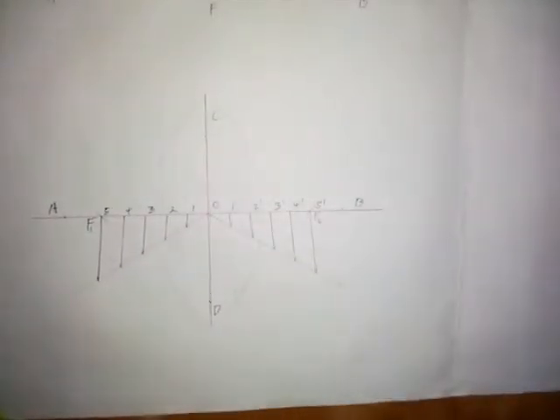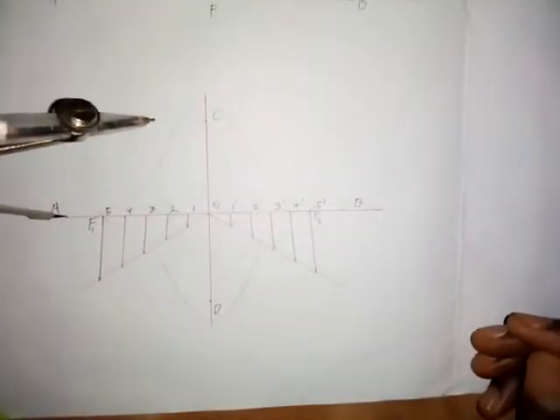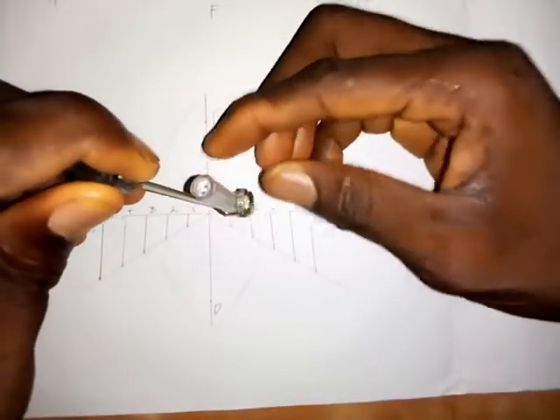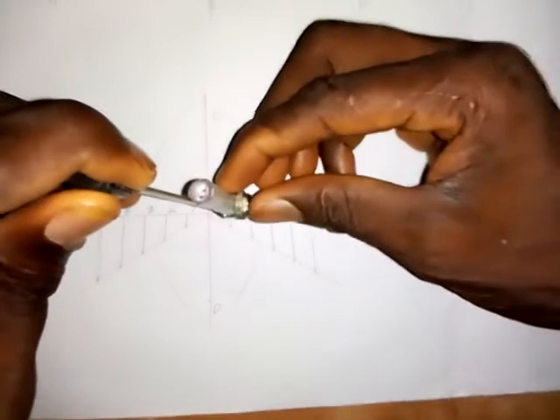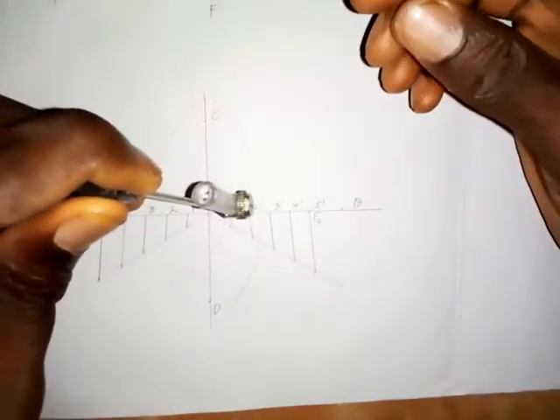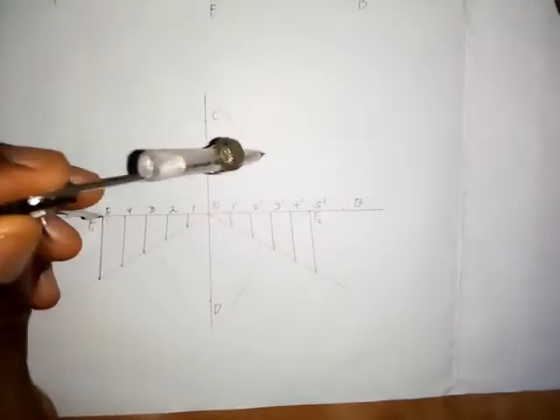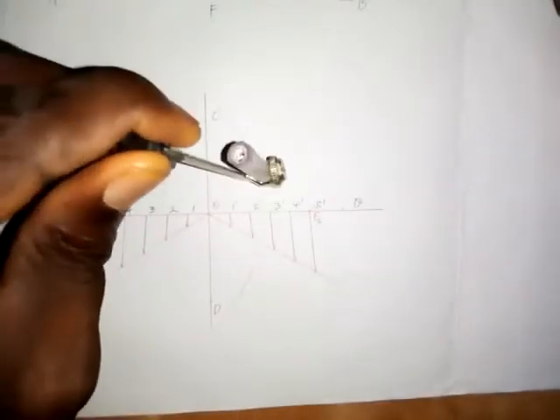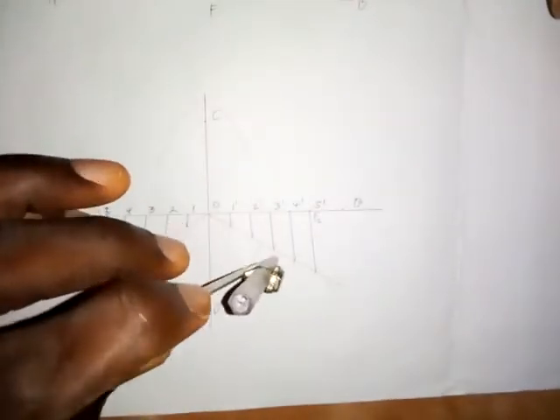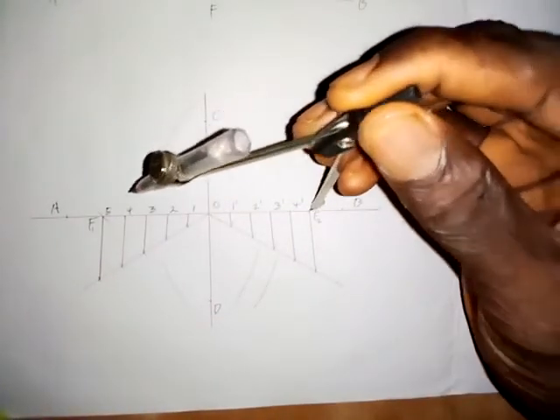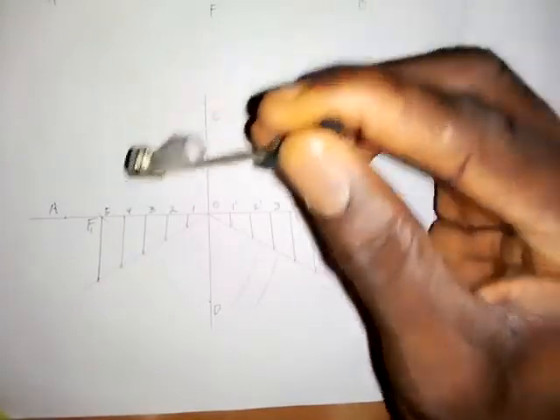Okay, so the next is take it back to A and extend it to 2 prime. I want you to see everything. So extend to 2 prime like this. Then raise it up and put the pinpoint at F1. Draw an arc like this and draw it down here. Then you bring it to F2 and draw arcs up and down.